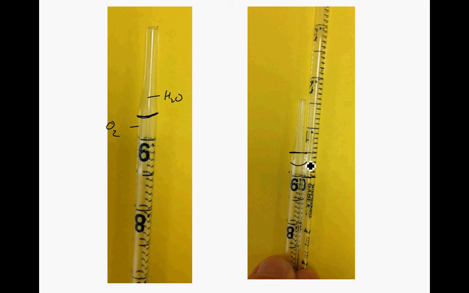So this would be 0.91, 0.92, 0.93. Right? So I'd read that as 0.93 as my starting spot. So if that's the case, then that's what you're going to have to do. But you need to get this initial volume in there.